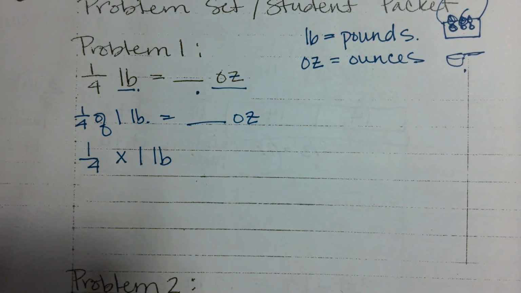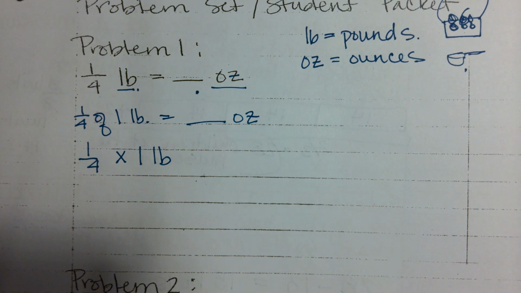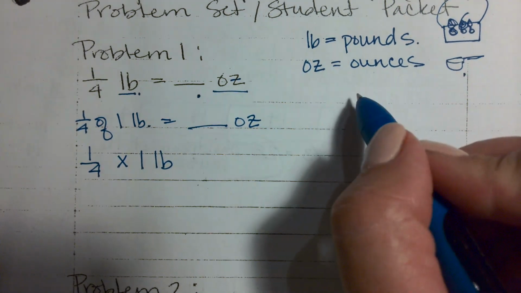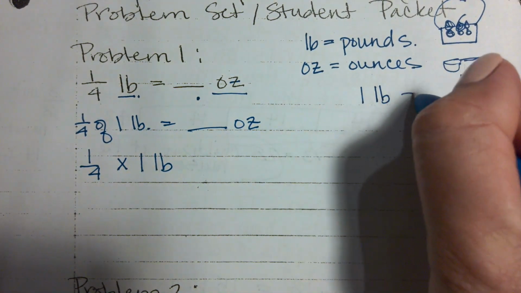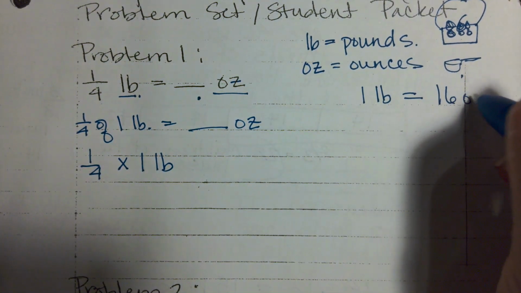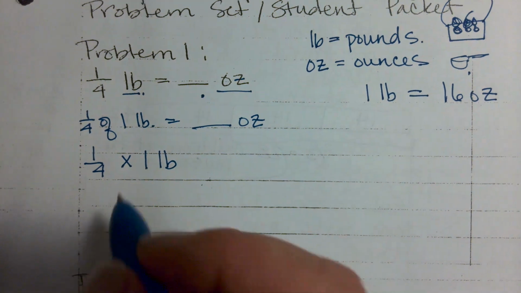So remember what I told you. In what we've been studying the last few lessons is multiplying a fraction by a whole number. So we know that 1 pound is the same as how many ounces? Do you know how many ounces are in 1 pound? 1 pound is equal to 16 ounces. So let's rename that pound in our expression as ounces. So this is how we do it.